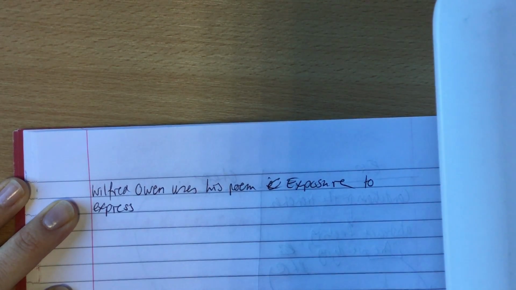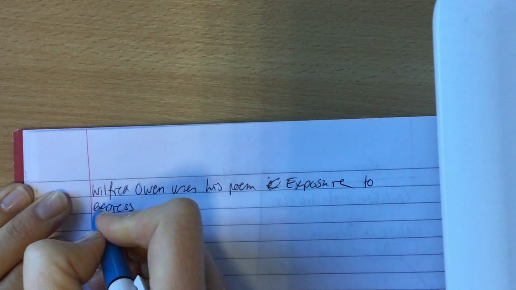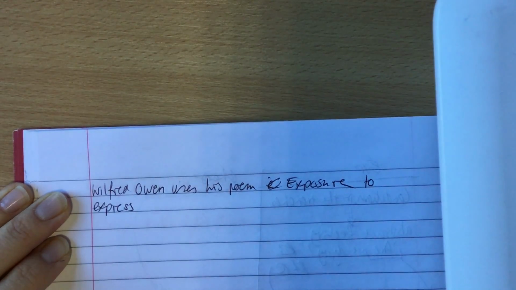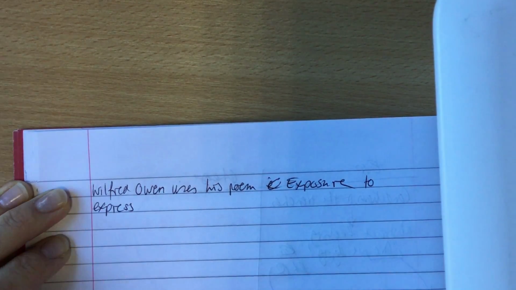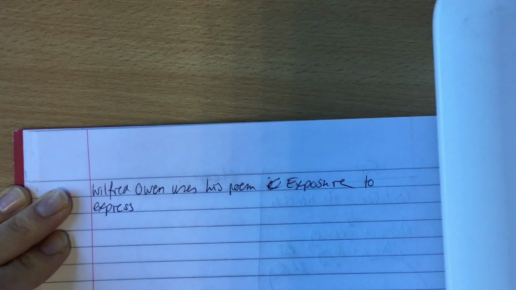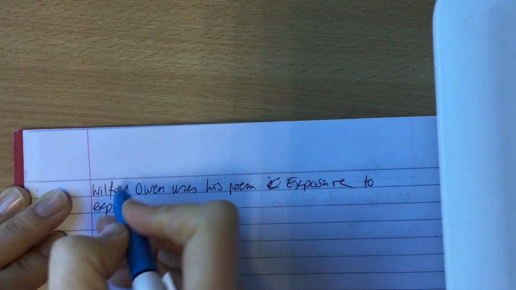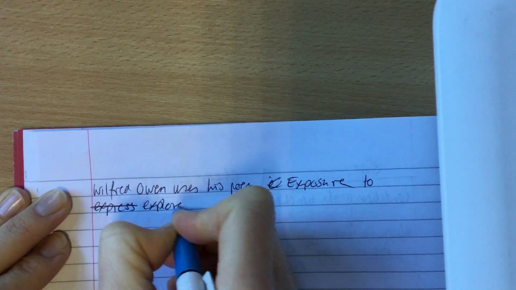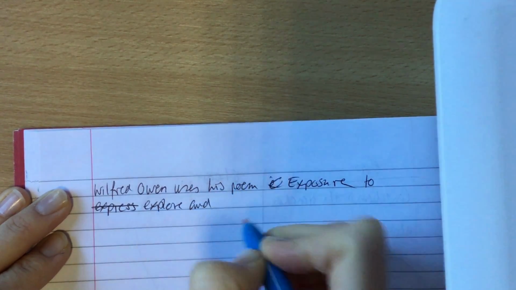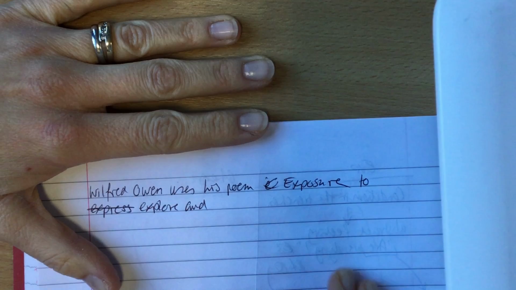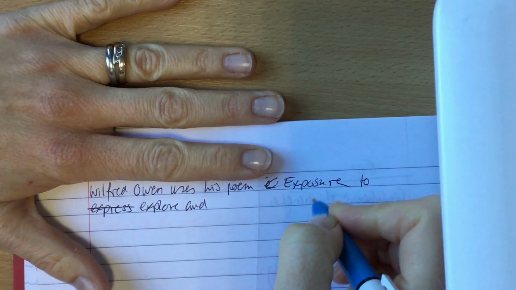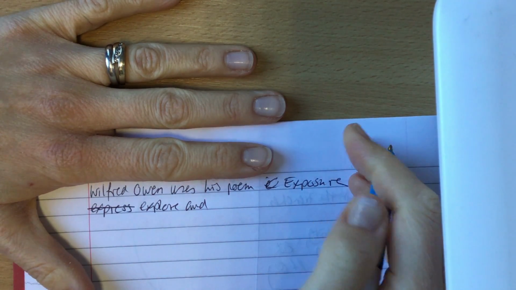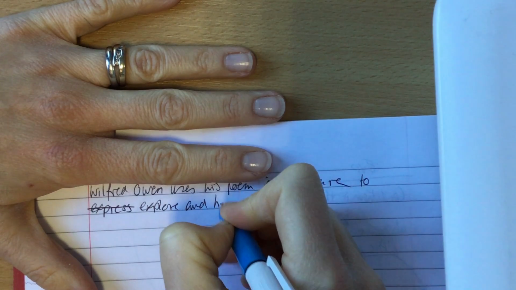Is express the right word? Express. Convey. Explore. Yes, explore. So do exactly what I'm doing. I'm going to cross things out, but you need to understand that actually, no, I don't like that idea. I'm going to choose a different one, which is absolutely fine. To explore and highlight. Do we like highlight as well? Or does he illustrate? Okay, let's go with highlights.